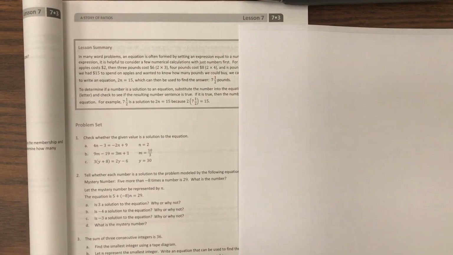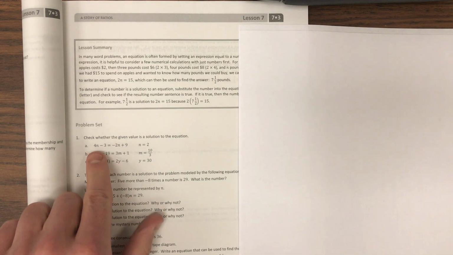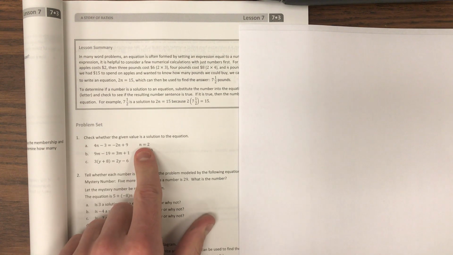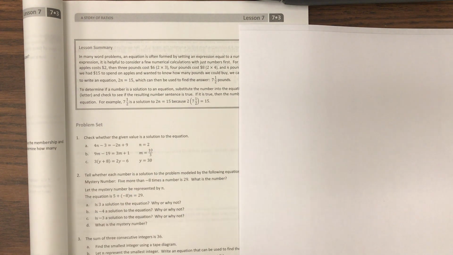All right, let's take a look at a few questions from the lesson 7 problem set from module 3. So this lesson is all about verifying solutions to an equation. We haven't really started solving them, like finding the solutions on our own quite yet, but what we can do when given an equation and a possible solution, we can verify or check whether or not that number is a solution to the equation.